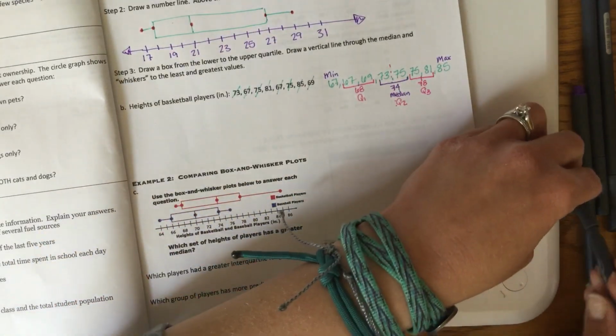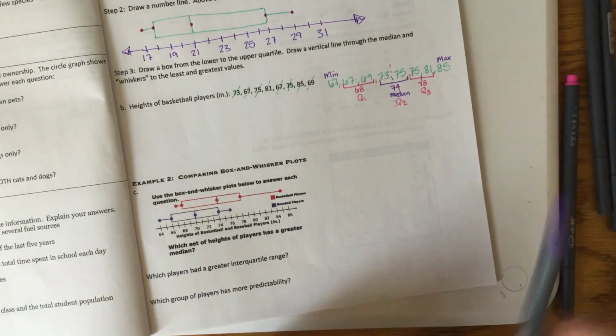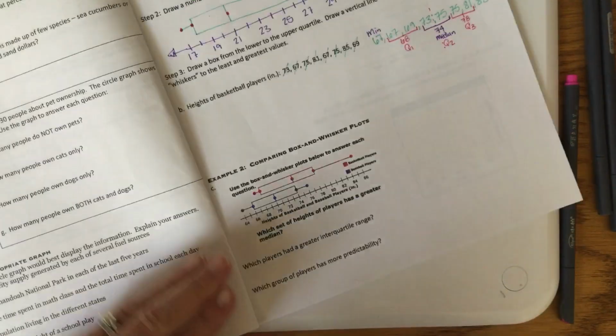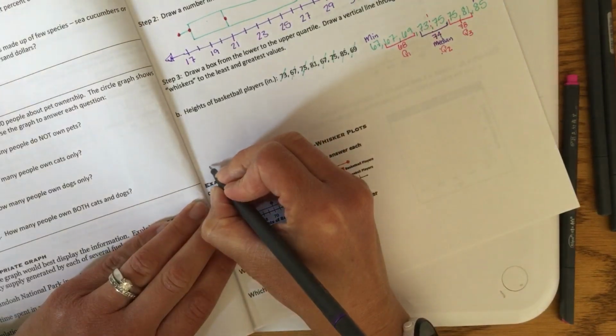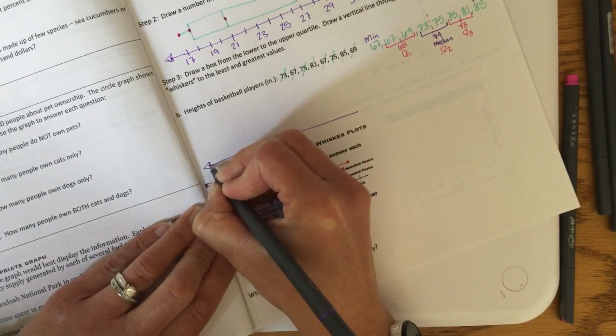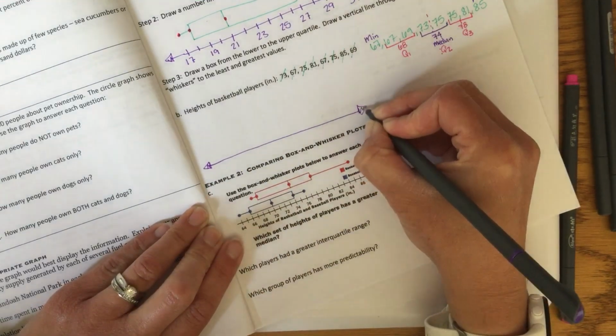Okay, so now I'm going to make my number line. My number line has to have the lowest number being 67 and the highest number being 85. I always make sure that I make enough room above my number line for this box and whisker plot.